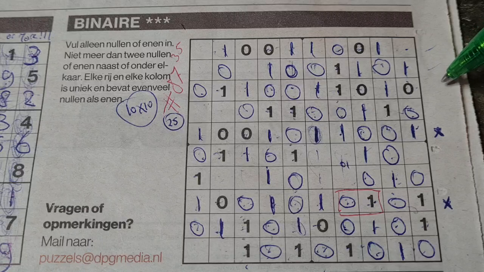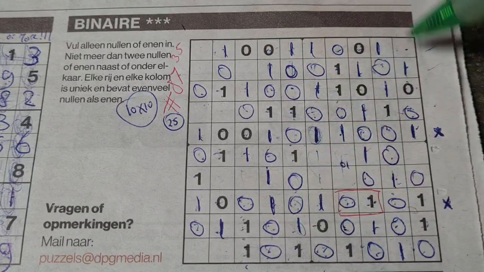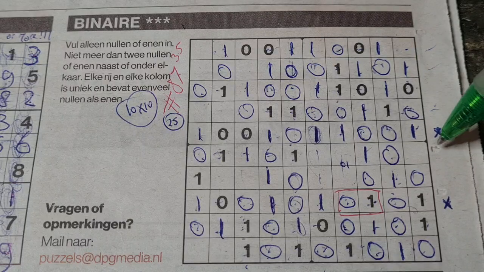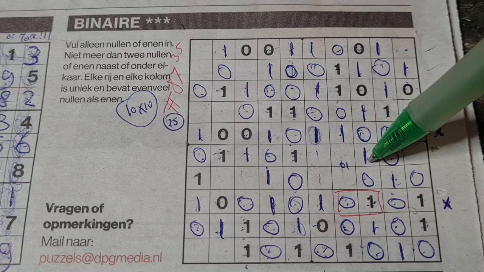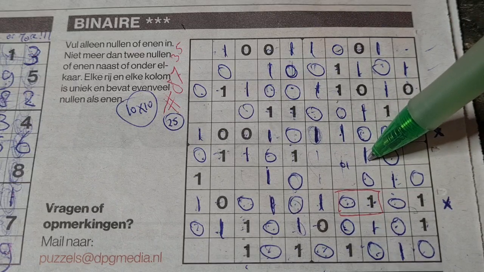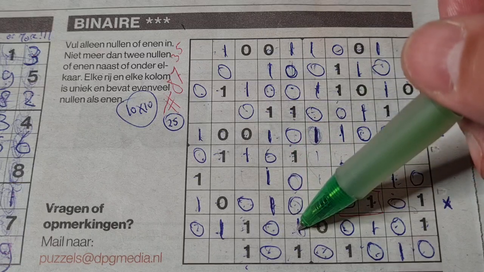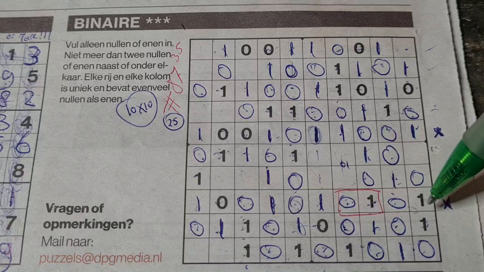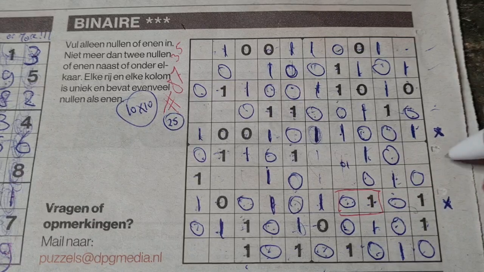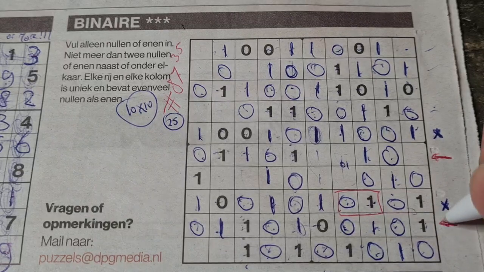How about this one? Double 1 here. Nope. 1, 2, 3, 4. Double 1 here. Yes. This row and that row.